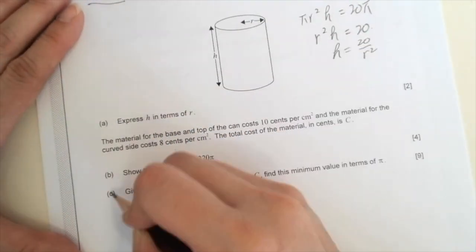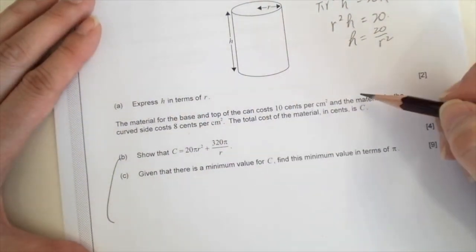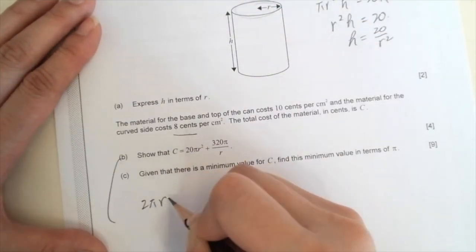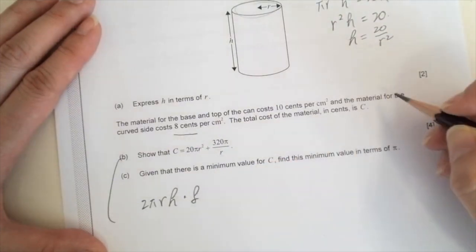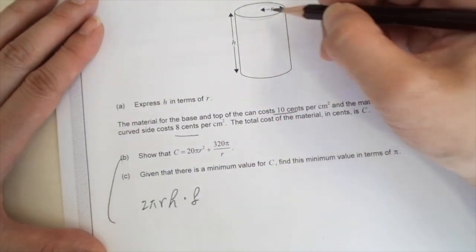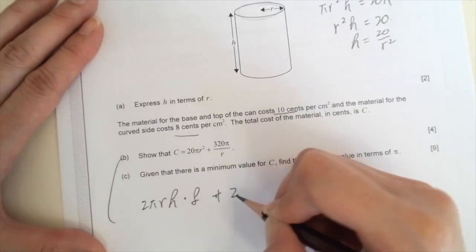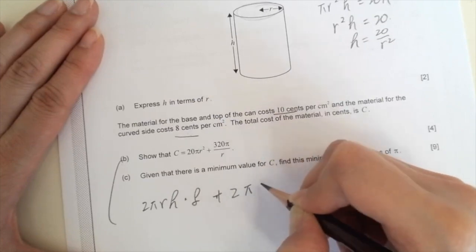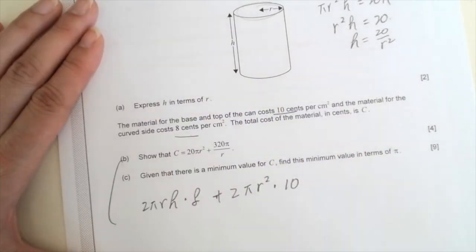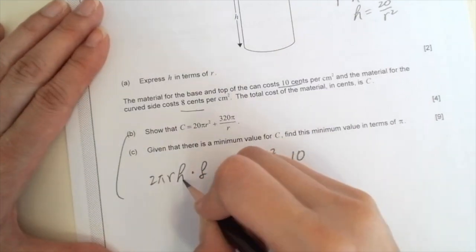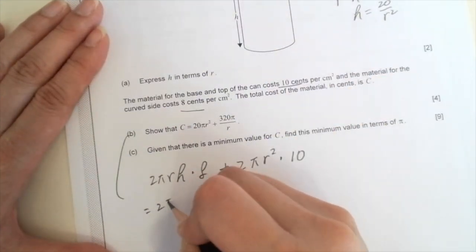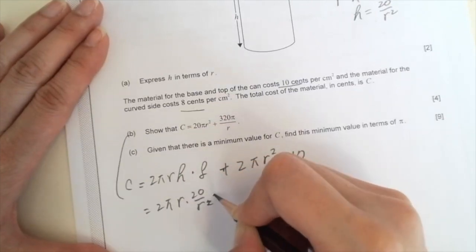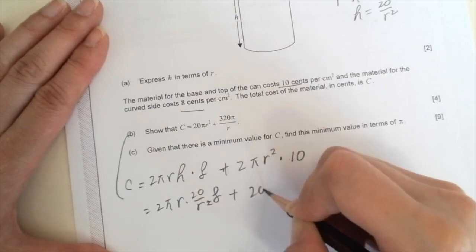So I need to use some room here. So we will have the curve is 8 meters. So this side, the curved one is 2 pi r h times 8, and then 10 for the top and the bottom. So we have plus 2 times pi r squared times 10. So we simplify that because h is there, so we will be equal to 20 pi r squared 8 plus 20 pi r squared.